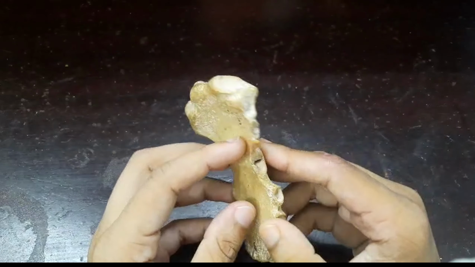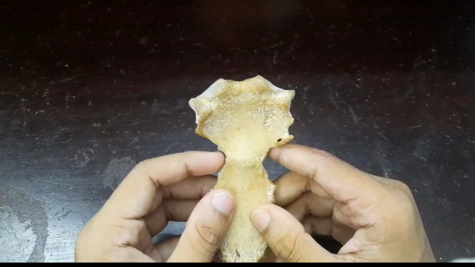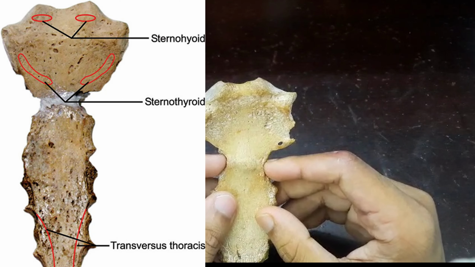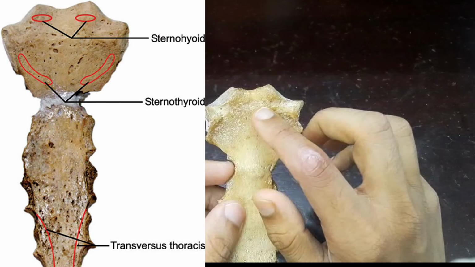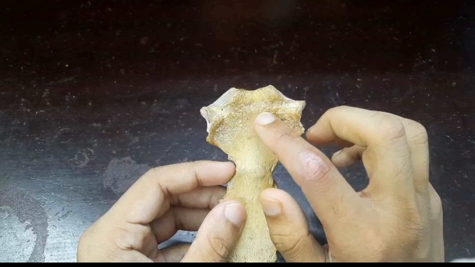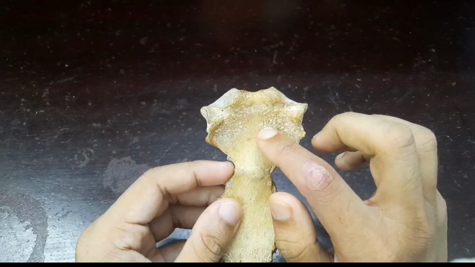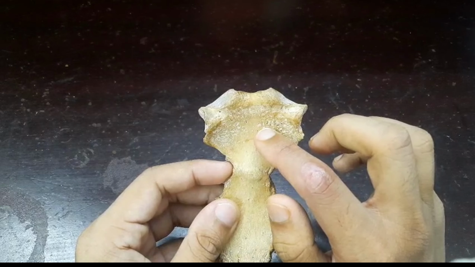Now we'll talk about the posterior surface. The posterior surface also gives origin to two muscles, sternohyoid and sternothyroid. Here is the attachment in the upper part. This is the attachment of sternohyoid, and slightly below this is the attachment of sternothyroid.